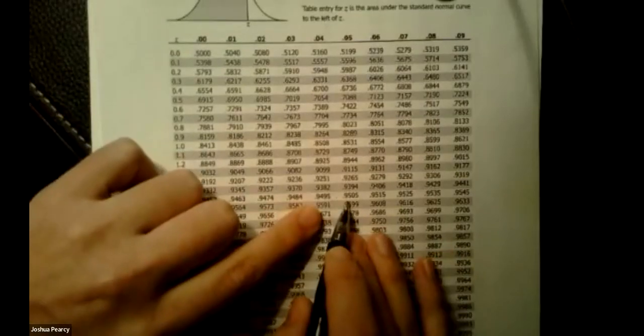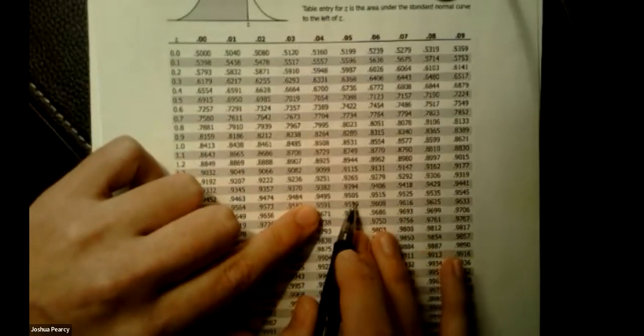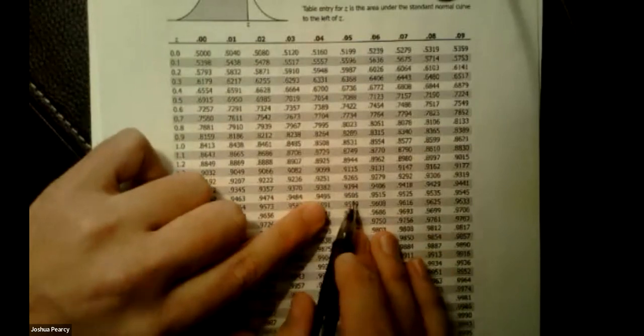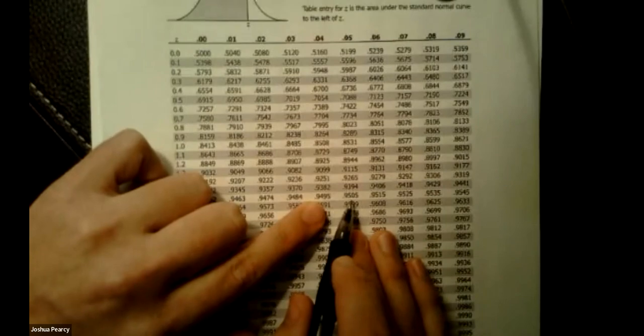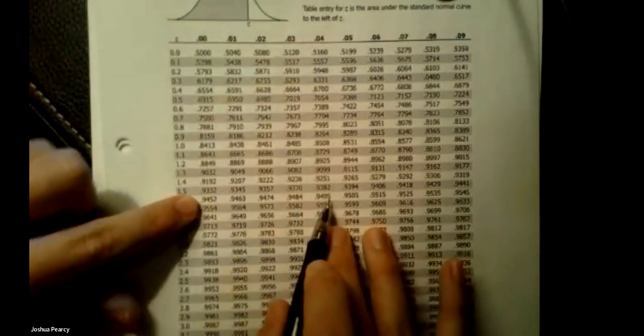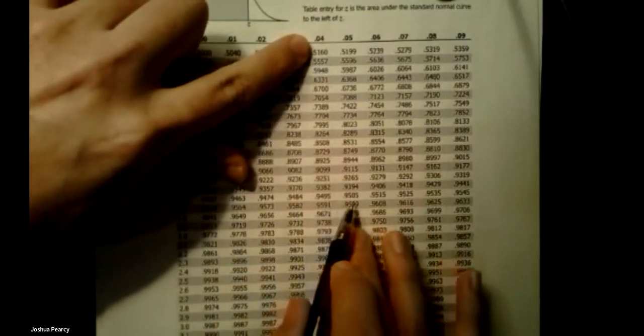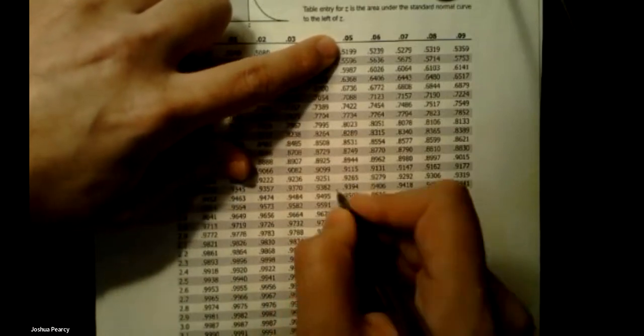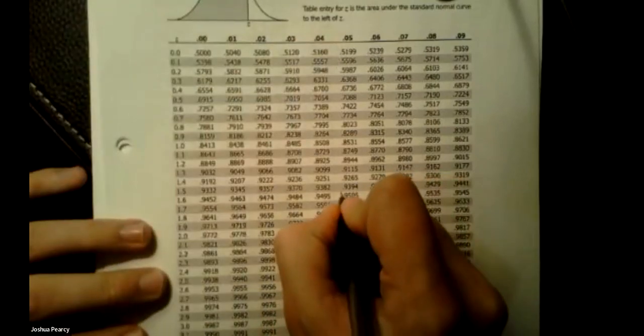So for instance, I have 0.9495 here and 0.9505 here. So that's the closest I can get to 0.95, right? Yeah. Then those 2 associated z-scores are 1.64 or 1.65. In this case, we're actually going to use this one.